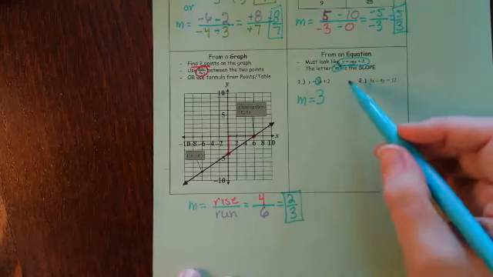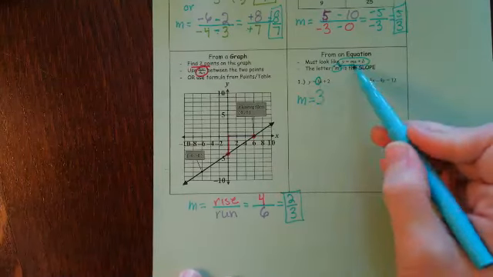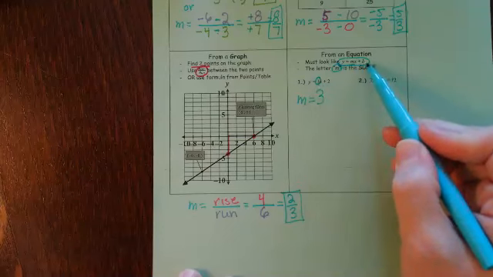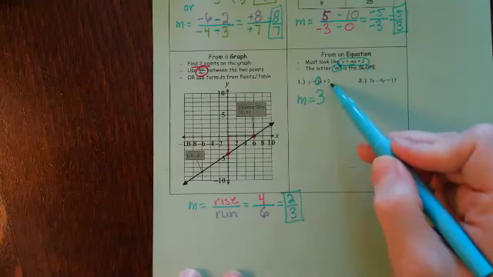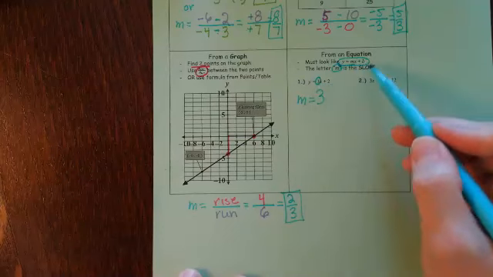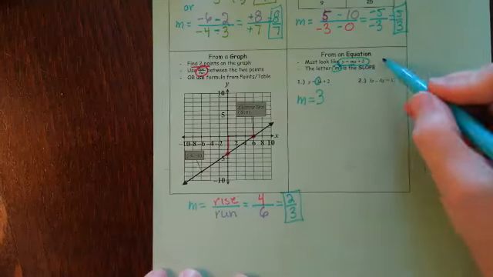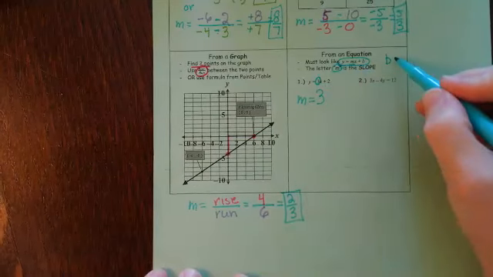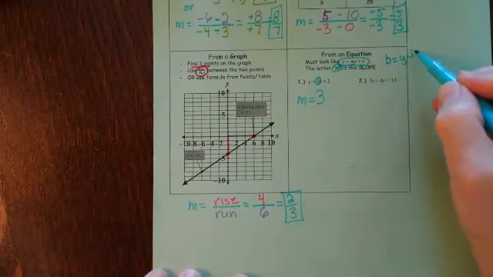It is in the form y equals mx plus b. M is in front of x, 3x plus b. And b would be 2 in this instance. And we need to remember that m is slope and b is the y-intercept.